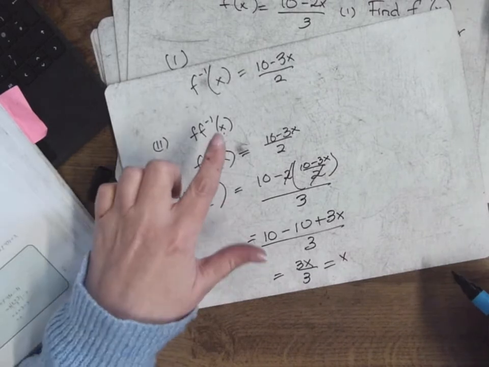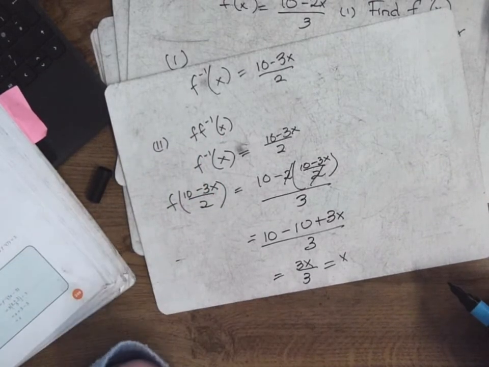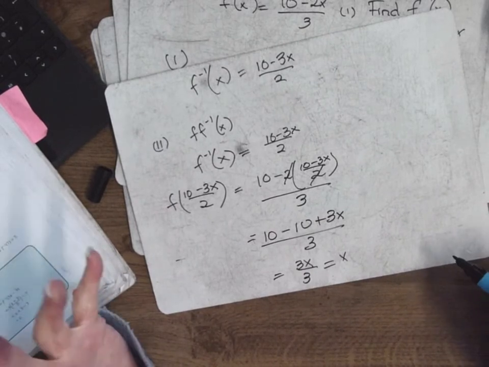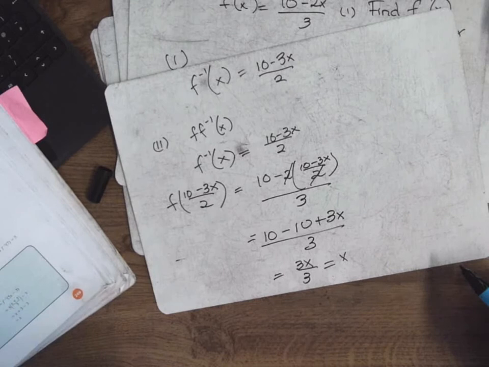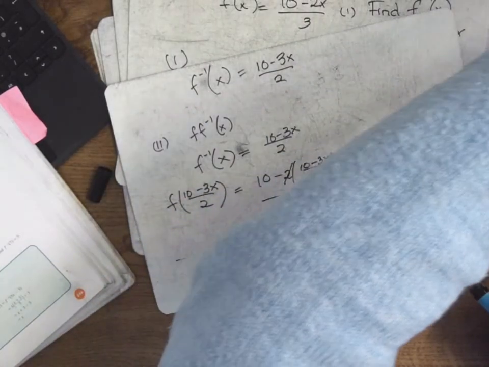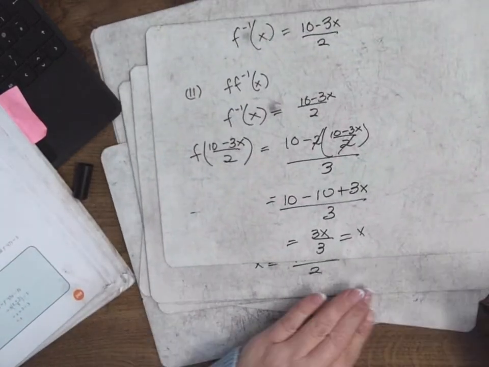So basically I put an x into the inverse and then into the function, and I ended up with what I started with. Okay? And that's what your inverse function should do. It's backwards. So you went forwards and then you went backwards and got back to where you started. Is that right? Okay? How am I going for time? 11:36. I'll do one more example.